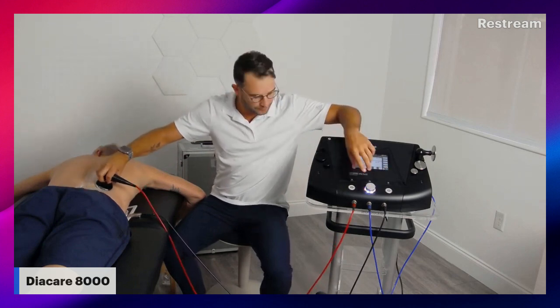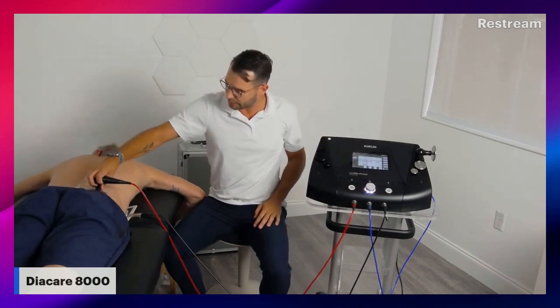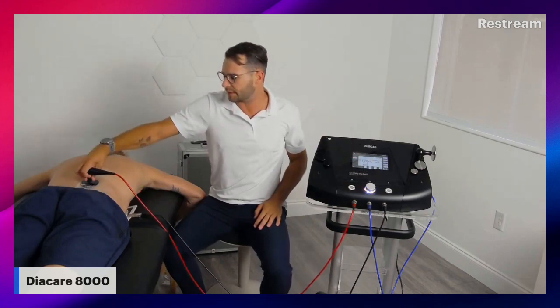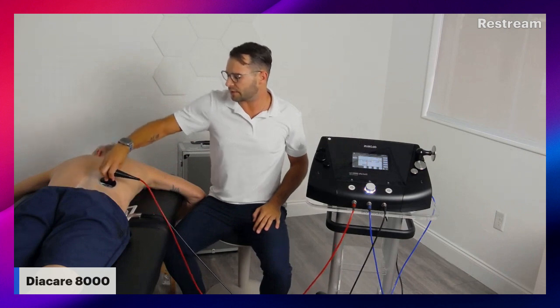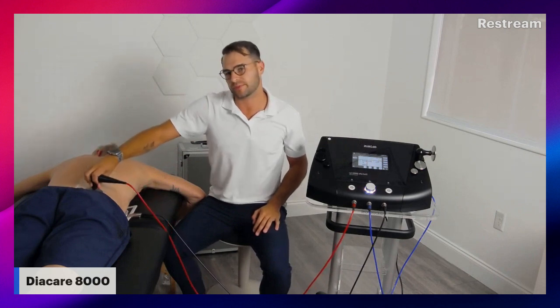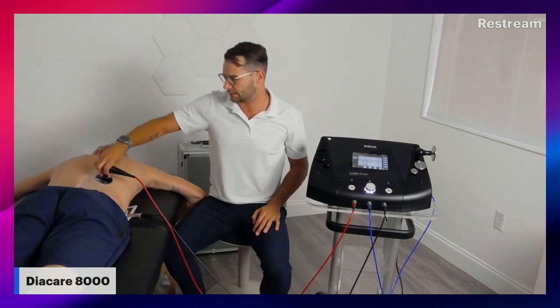We have a pretty low setting here, but we want to keep it moving anyway. You always want to keep the head of the electrode moving, as you don't want to generate too much heat in that area where the patient would be uncomfortable or it feels very, very hot.